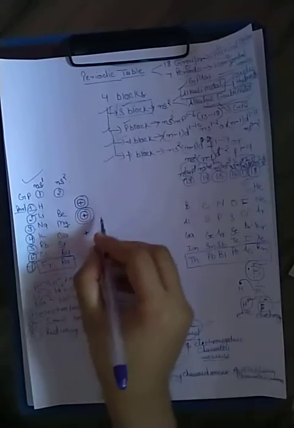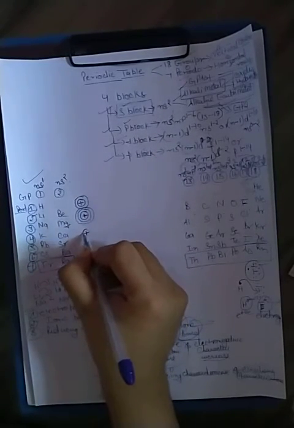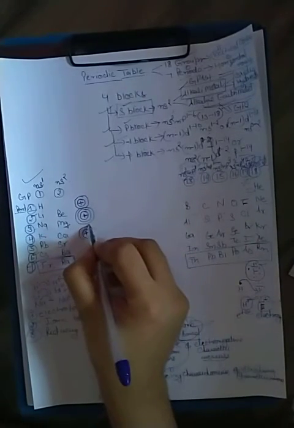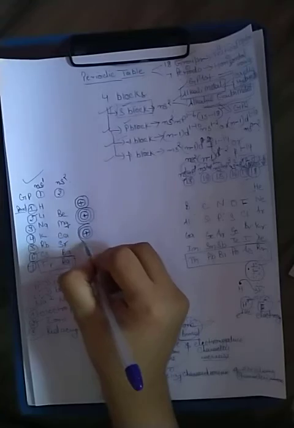As the number of shells increases, the size of the atom increases. And potassium, calcium and so on have number of shells 4.